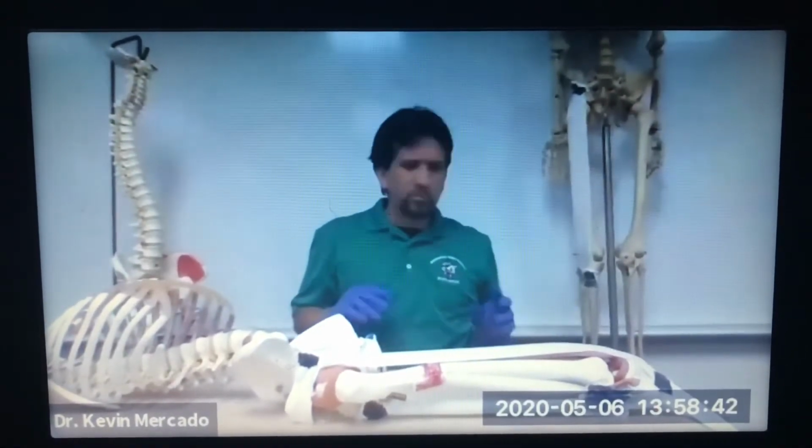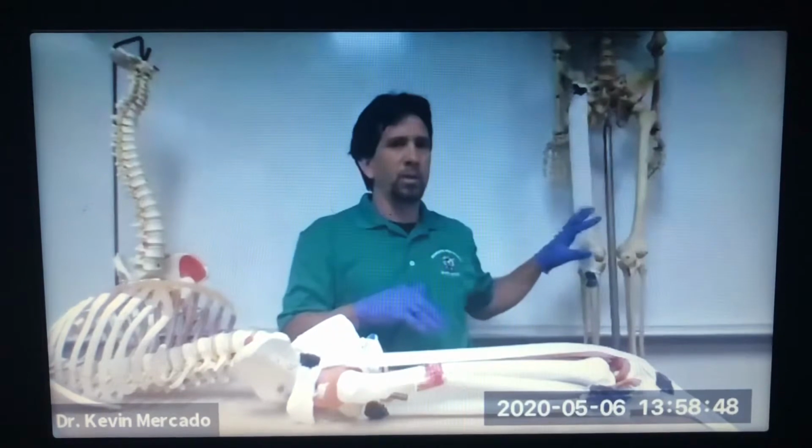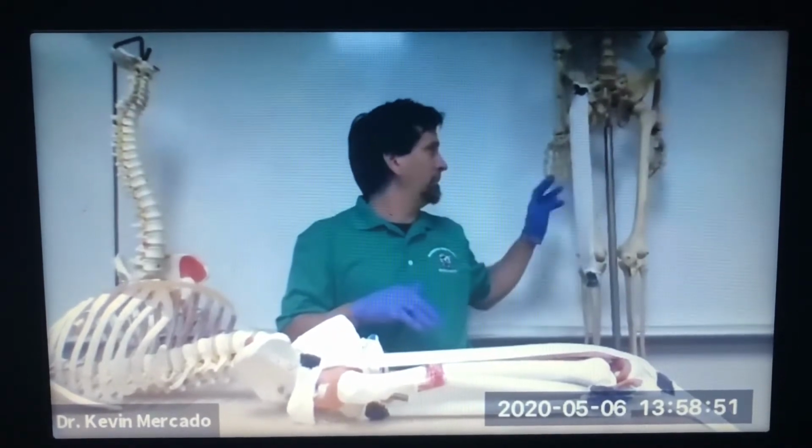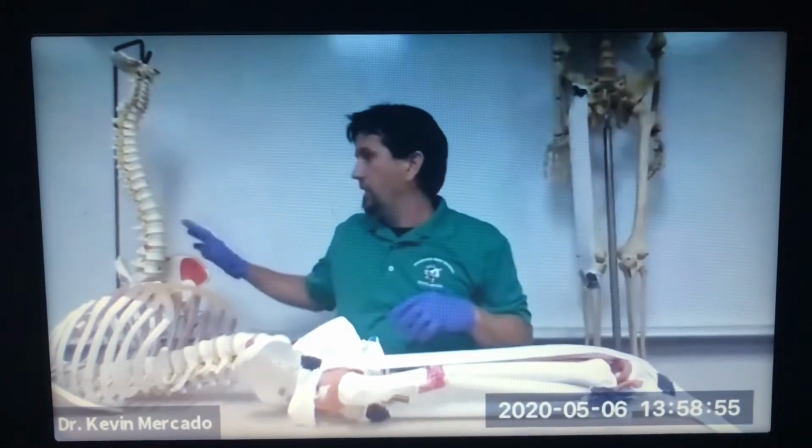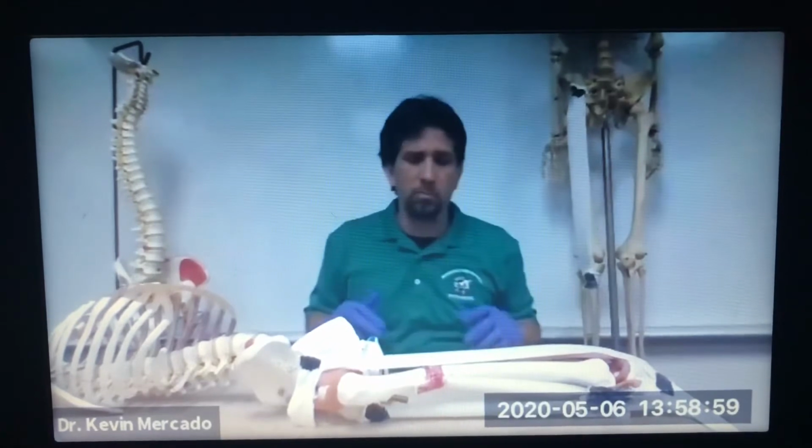So I also have a couple models. The first model has the muscles. The second model, I'm going to use just to show you what the origin and insertion is. And then this third model I'm also going to utilize for your instructional benefit.